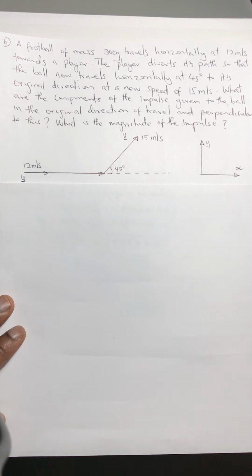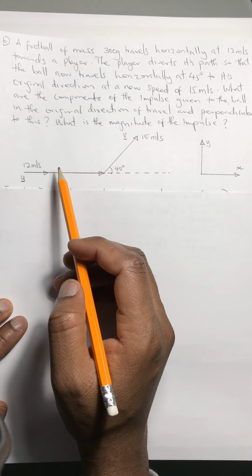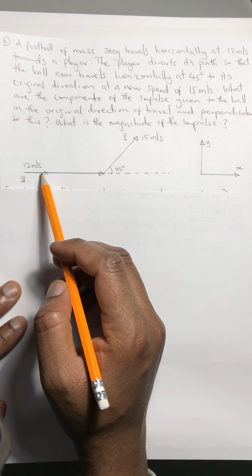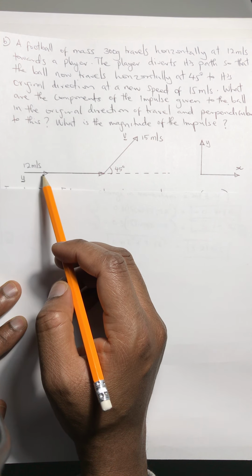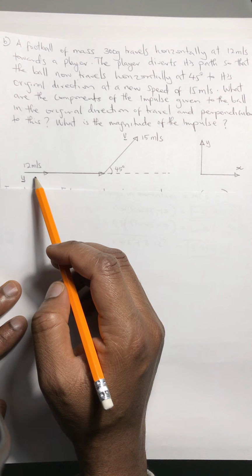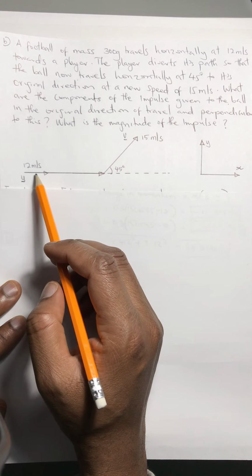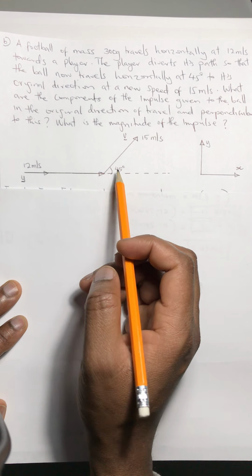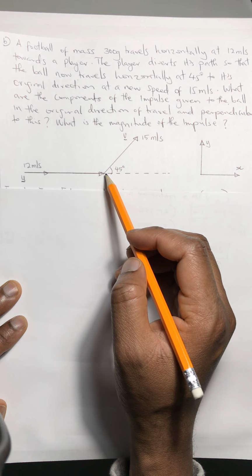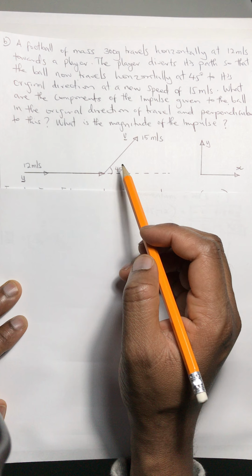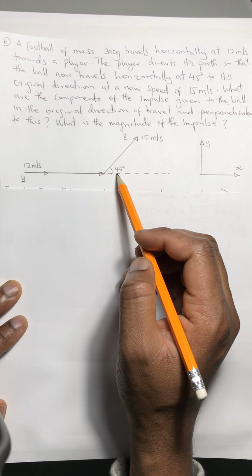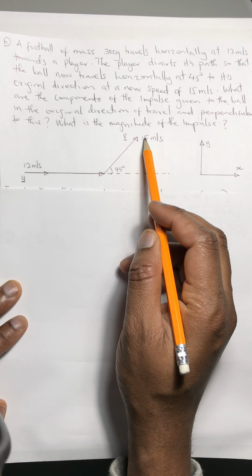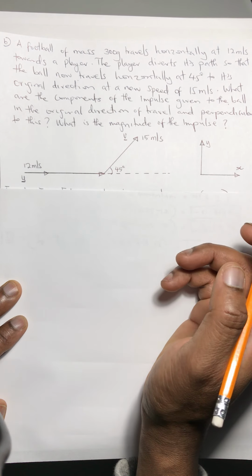Now, we were given that a ball of mass 300 grams is traveling initially at 12 meters per second horizontally before it was diverted by a footballer to an angle of 45 degrees while it travels at 15 meters per second.